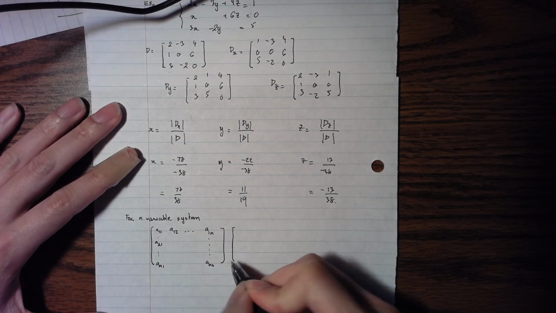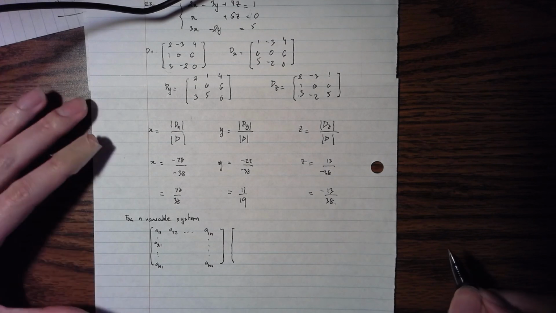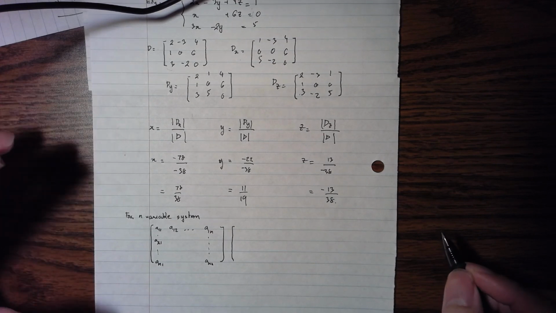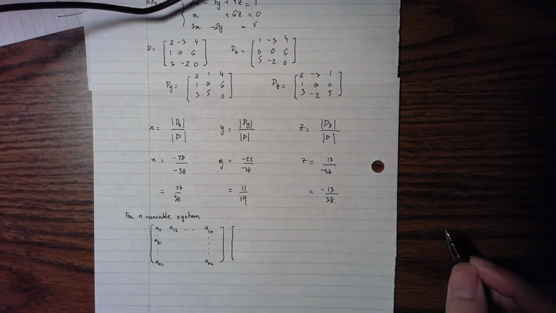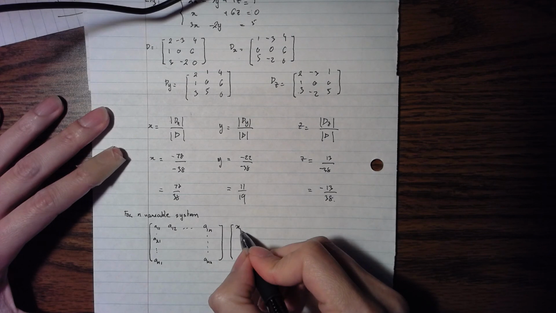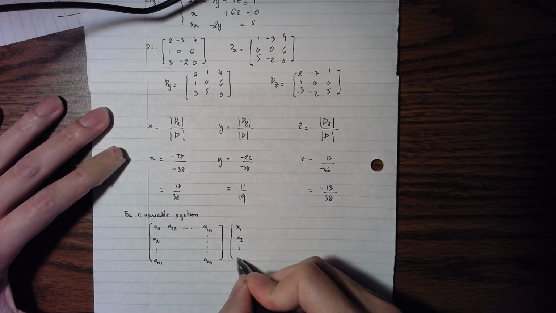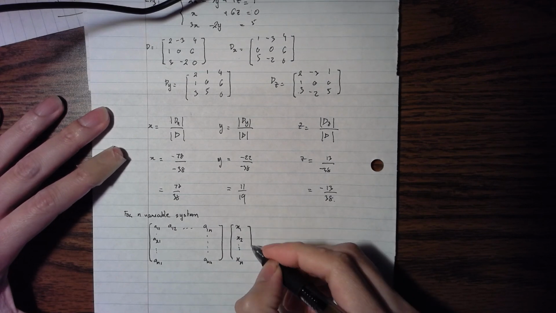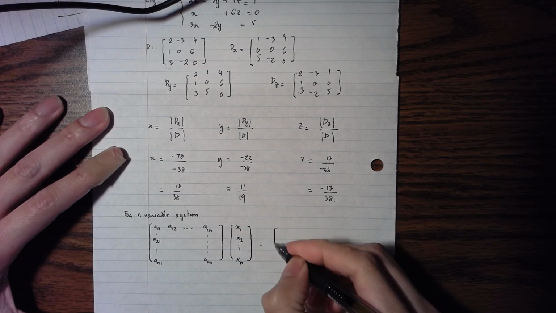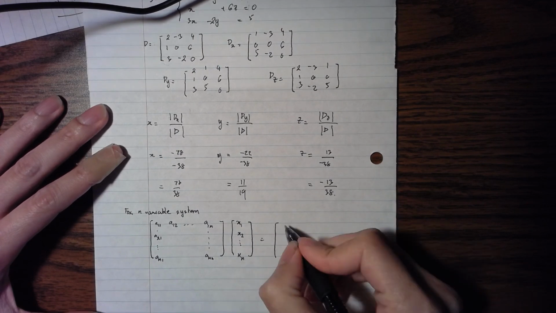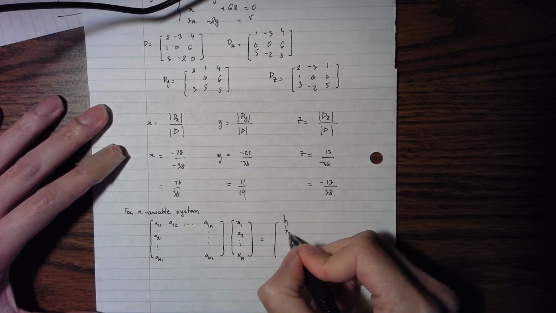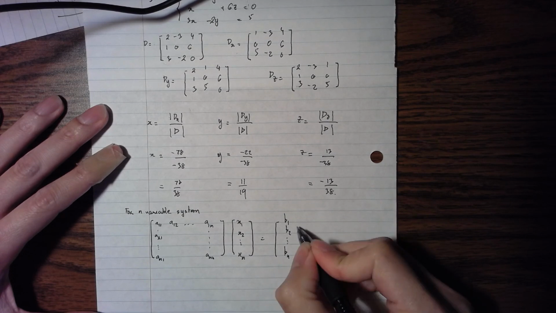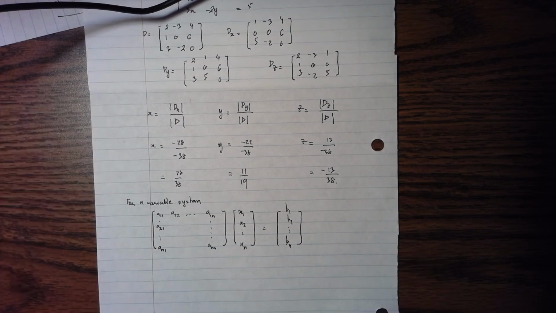Of course, because we have n variables, I cannot use x, y, z, t, w, because we have only 26 letters. So I'm going to use x1, x2, xn for the variables. And over here we have a column matrix, so I'm going to use just b1, b2, and bn. Okay.